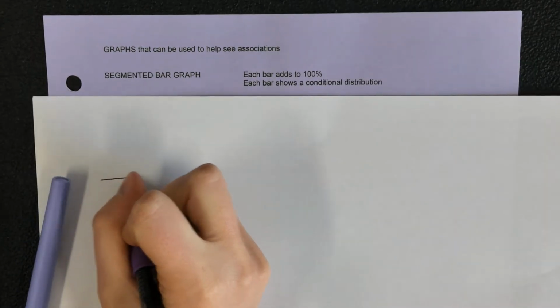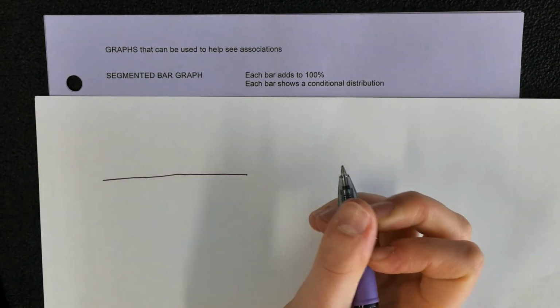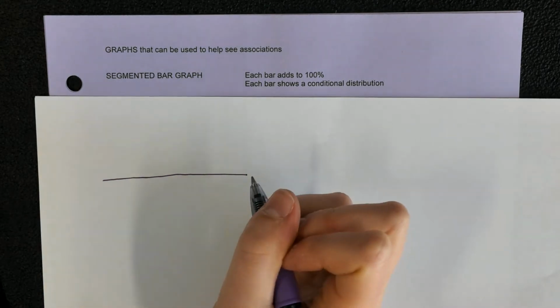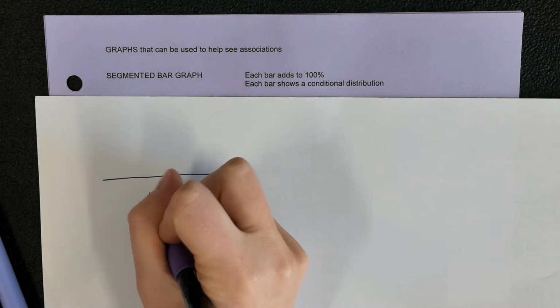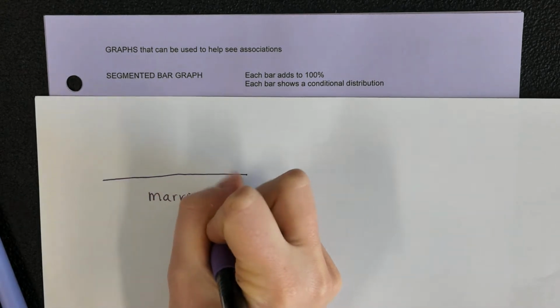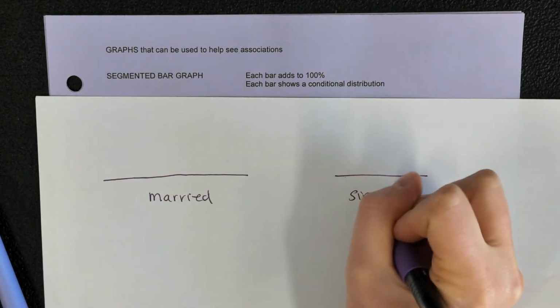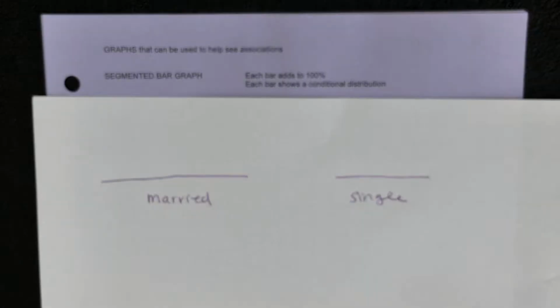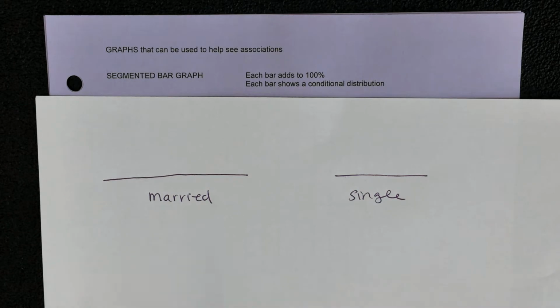So bar graphs, let's look back on our data that we just talked about. You don't have to write this down, but just watch for a second. We talked about marital status, correct? So maybe they're married, maybe they're single. And then on the last page of notes, we had, what types of cars do they drive?